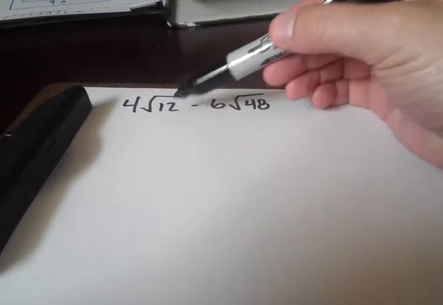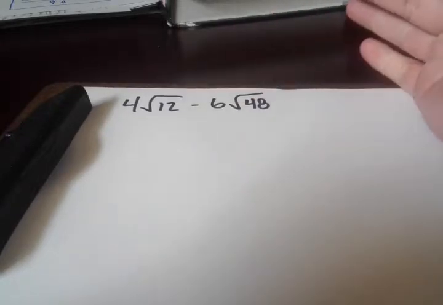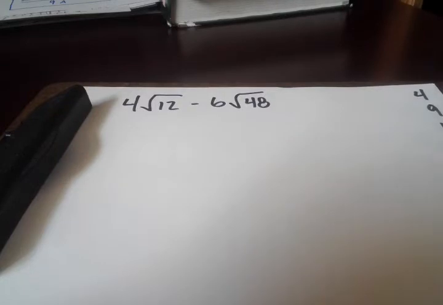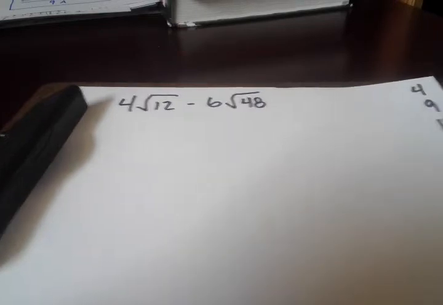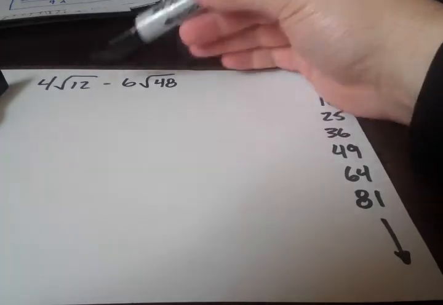But this time, you'll notice that these radicals aren't the same. So if you remember from yesterday's video, we can only add or subtract radicals when they are the same. So what we're going to do first is start by simplifying. We're going to look for a perfect square. We've done this before. A perfect square that goes into 12 and 48, trying to get both of them as simplified as possible.